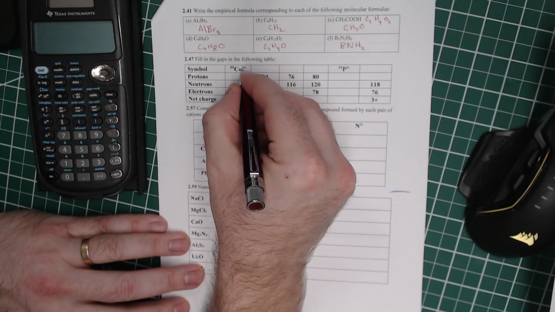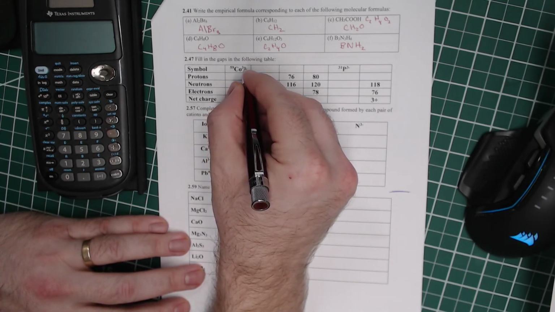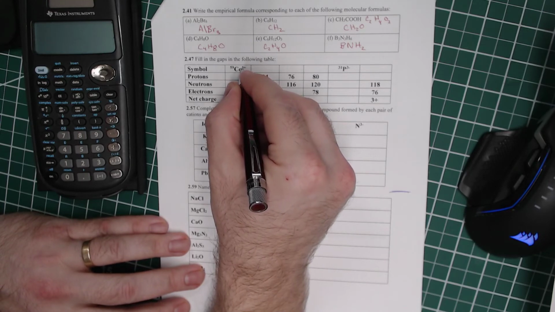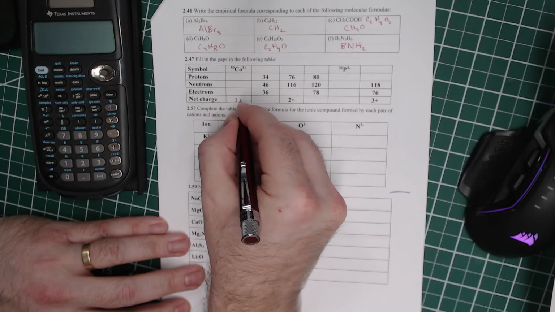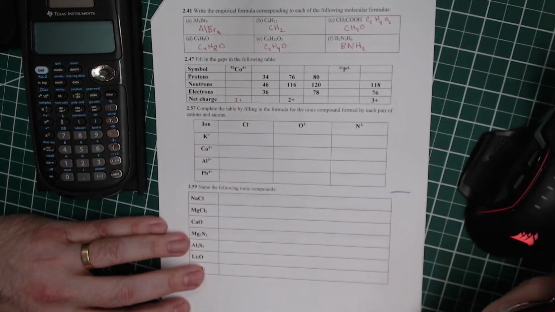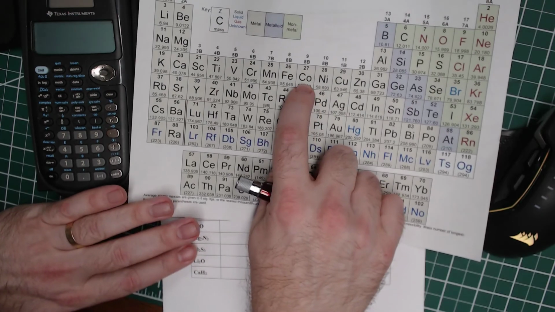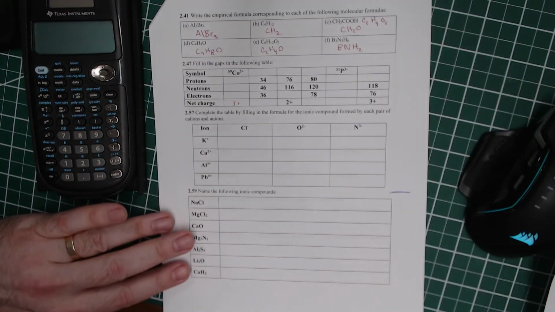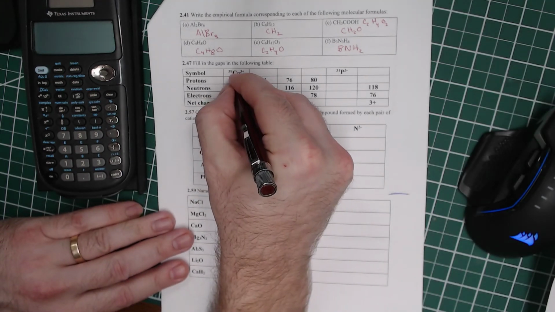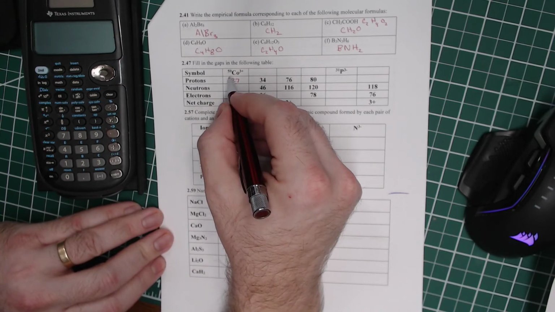When we have a positive 3 charge, we always put the number before the symbol for the charge, so we put 3 plus instead of positive 3. So down here for the net charge, I'm going to put 3 plus. Cobalt is right here. It's element number 27, which means there are 27 protons in cobalt.